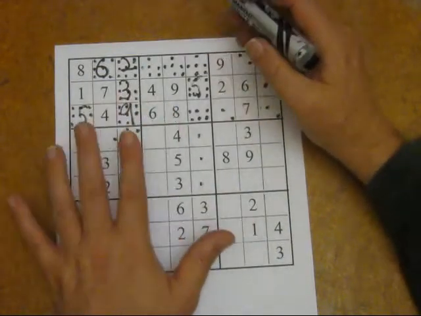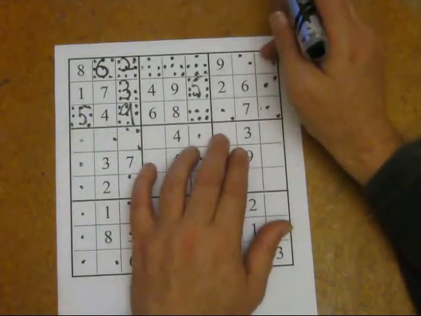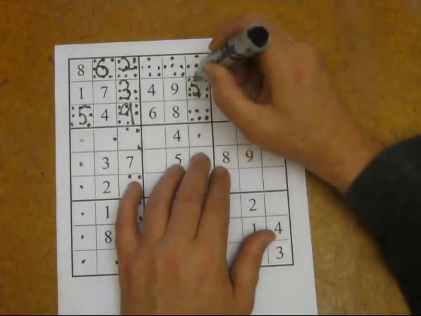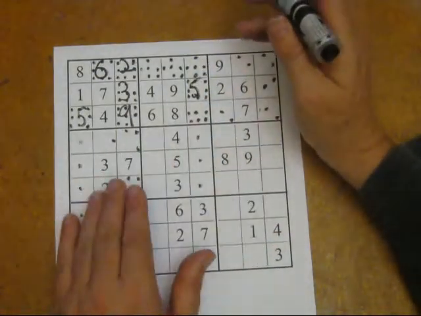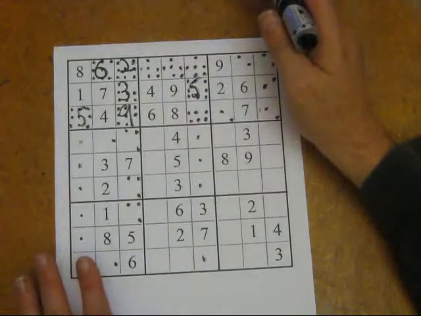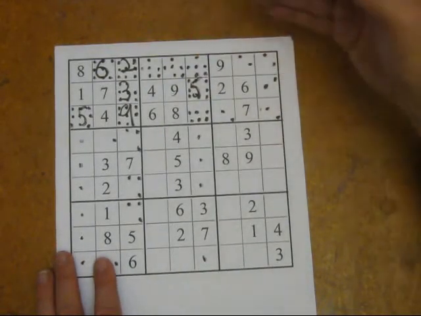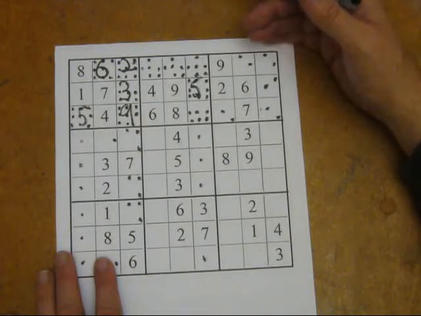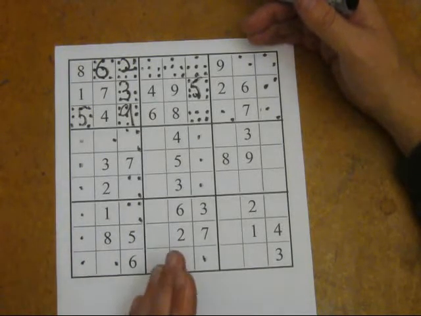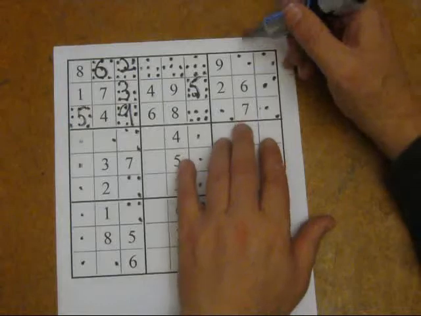Okay, so I can't do any more, so I'll shift on to the other one. This technique is sufficient to do simple Sudoku by itself. For more difficult Sudoku, we need more advanced techniques, which we will deal with in later videos. So let's just do one more across here.